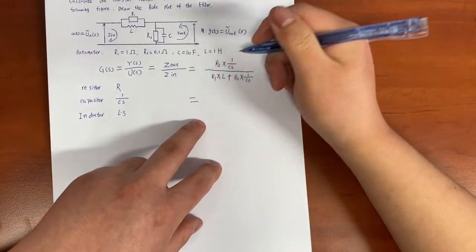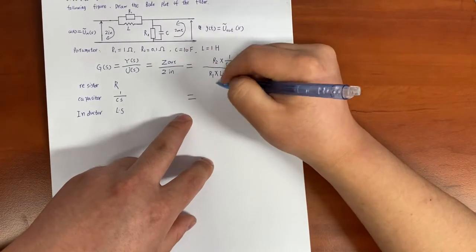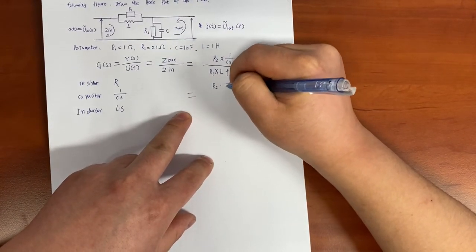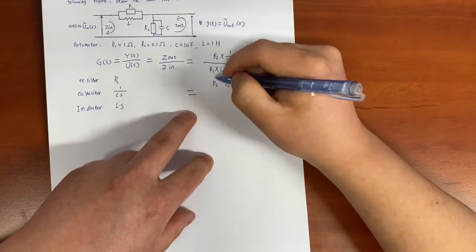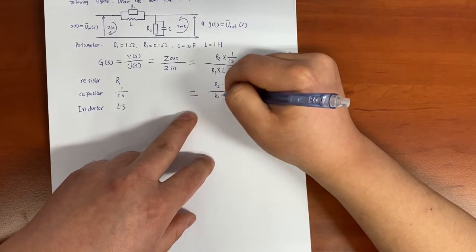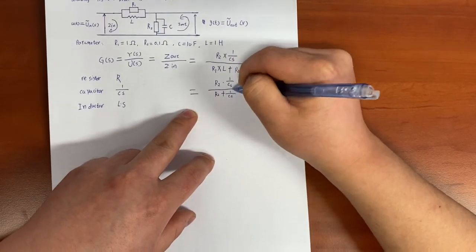For the cross product, we can write this equal to R2 times 1 divided by Cs, divided by R2 plus 1 divided by Cs.